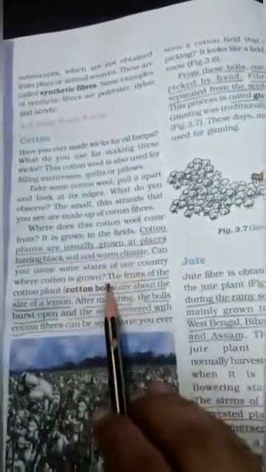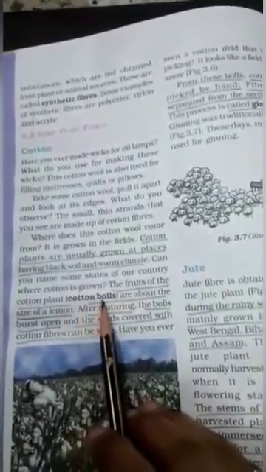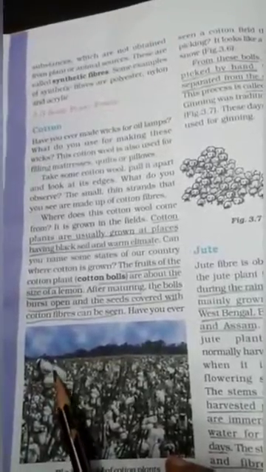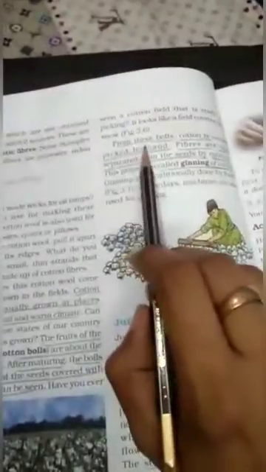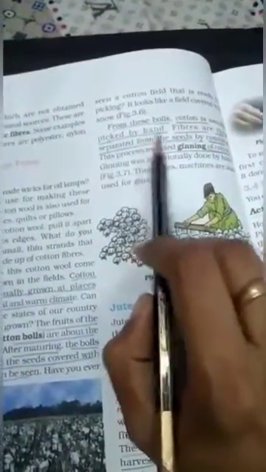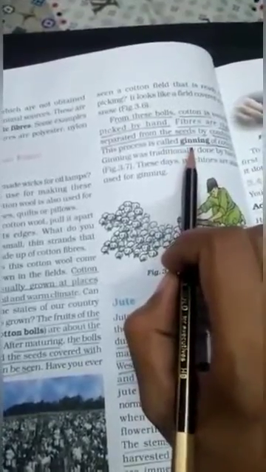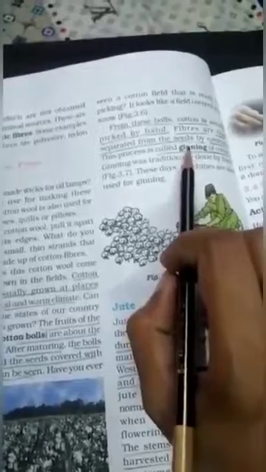Cotton plants are usually grown in places having black soil and a warm climate. Fruits of the cotton plant, called cotton balls, are about the size of a lemon. After maturing, the ball bursts open and seeds covered with cotton fiber can be seen. Like this, these are the burst cotton balls, and we can see that this white part is the cotton fiber. From these balls, cotton is usually picked by hand. Fibers are then separated from the seeds by combing. This process is called ginning. Ginning is the process in which fiber is separated from the seed. Like in this picture, this person is ginning the fiber from the seed.